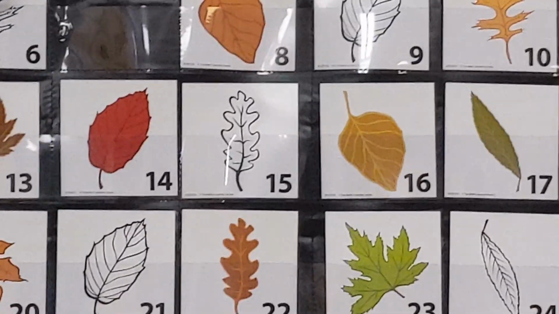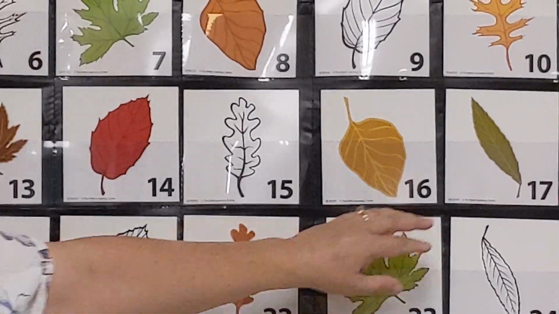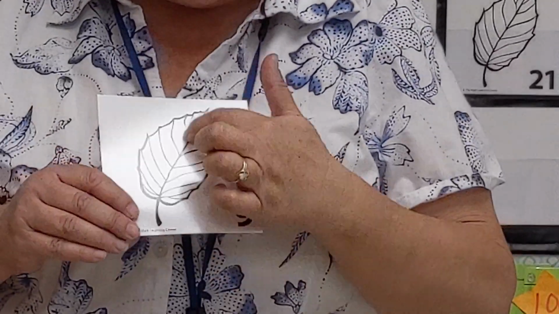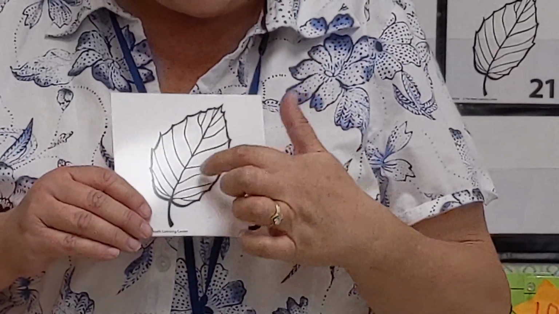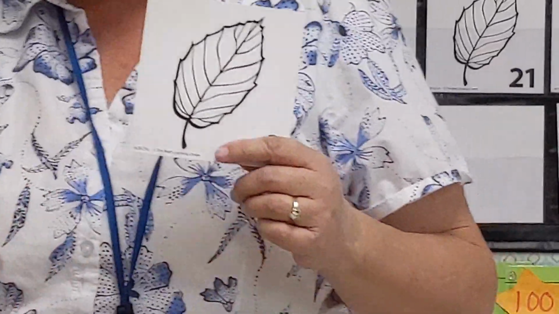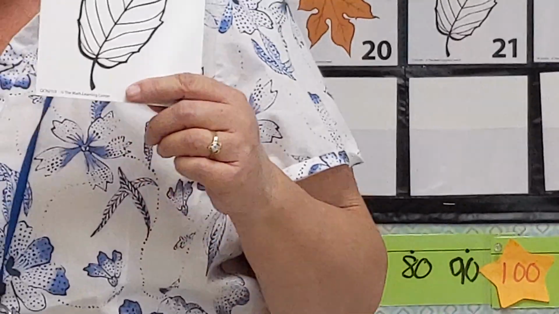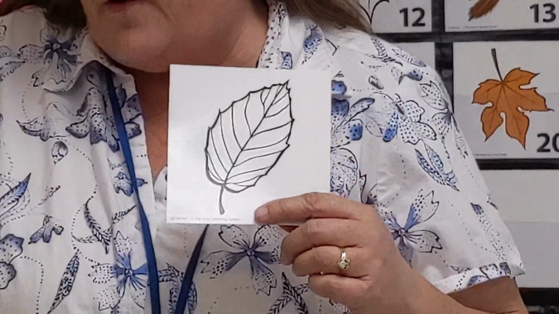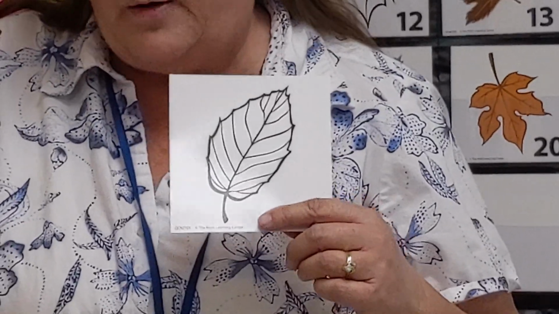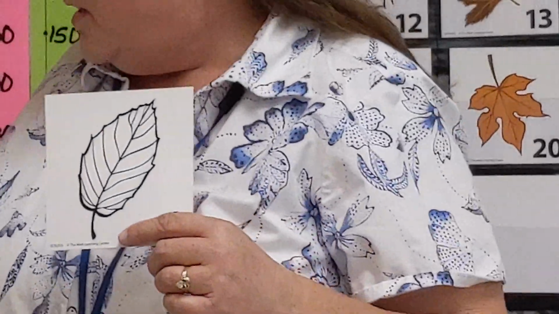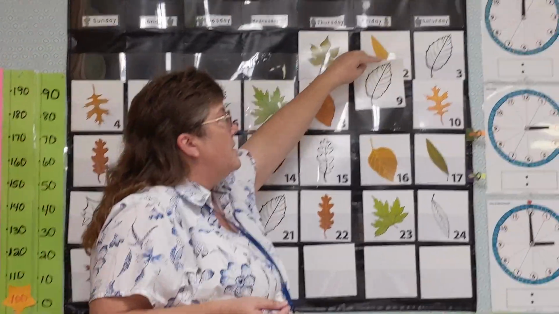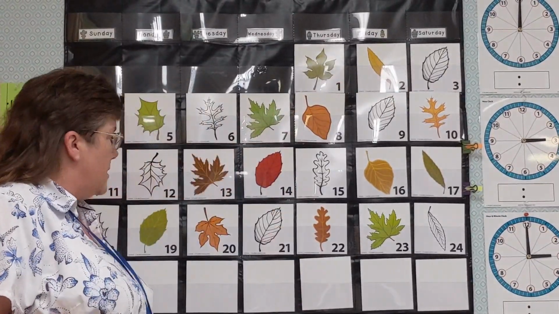Where the pinnate, this one is a perfect example. The pinnate, it goes all the way up the middle, but each of these veins come up off of that middle vein. So let's see. Pinnate leaves have veins that all branch off of one central vein. A pinnate leaf looks a little bit like a feather. Good. We hadn't really talked about the exact definition, so I really wanted to go back over this.